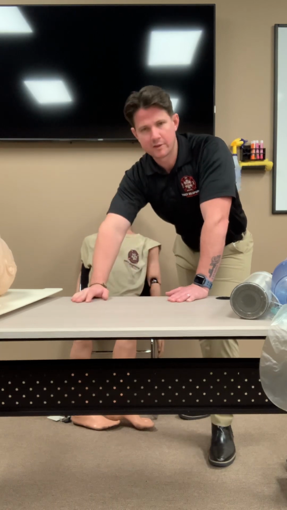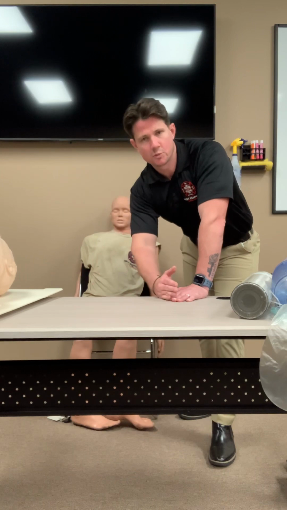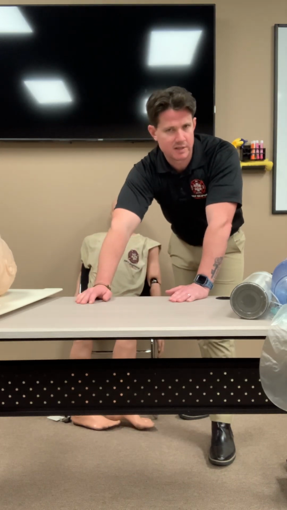As we move forward in the program, we're going to get deeper into medical patient assessment to where we will perform a complete patient assessment.